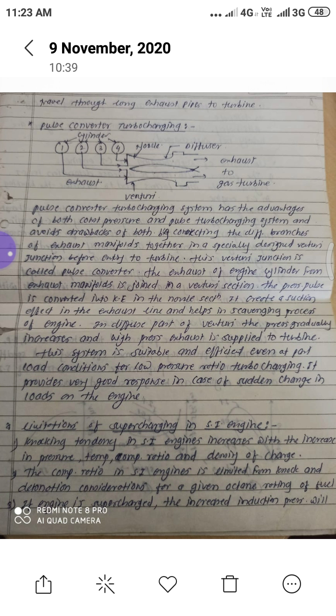So it creates a suction effect in the exhaust line and helps in the scavenging process of the engine. As the exhaust gas comes out with high velocity, it creates a suction pressure, that is, an induction effect over these exhaust manifolds.